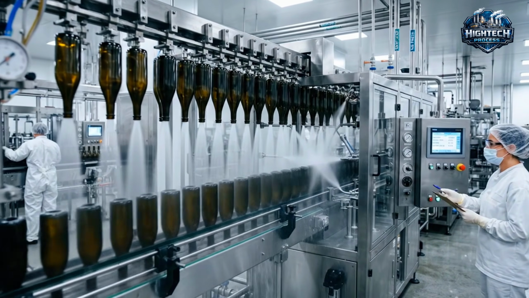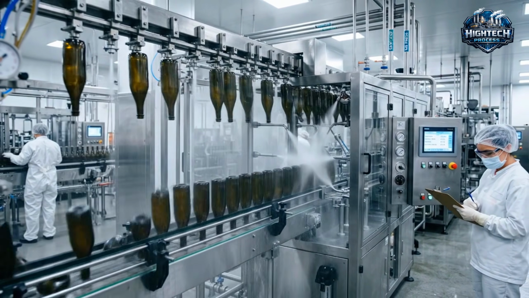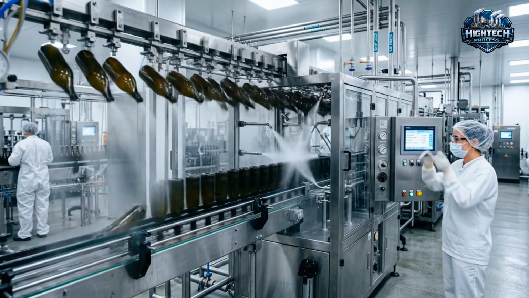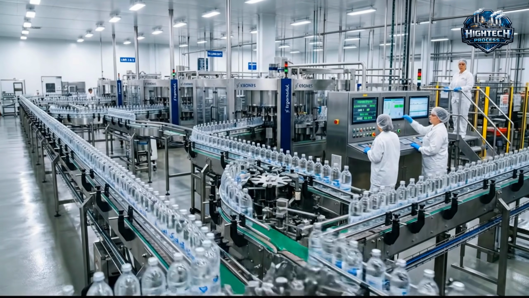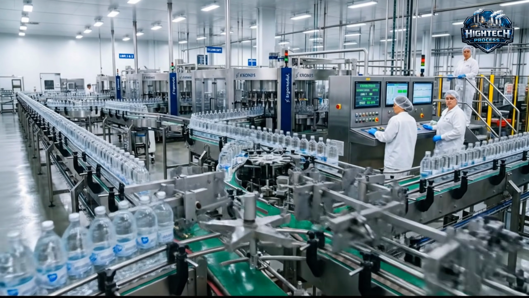Sanitation levels are optimal. Continue the high pressure spray. Noted, all clear. The alignment is perfect. Maintaining the flow as expected.